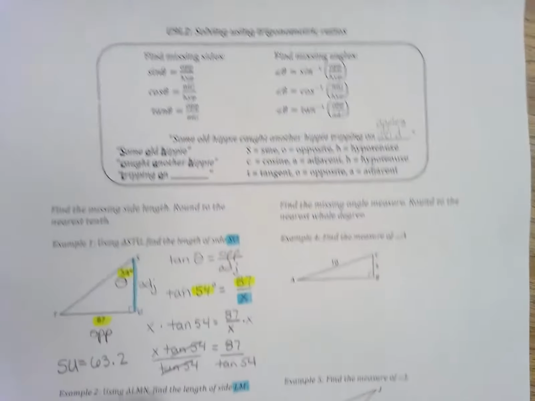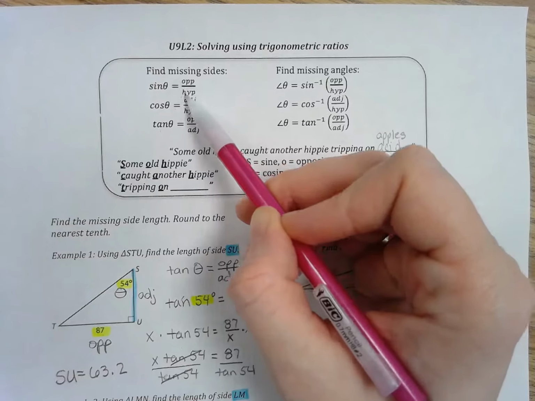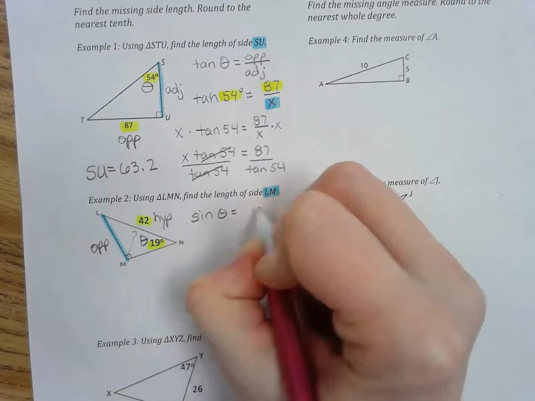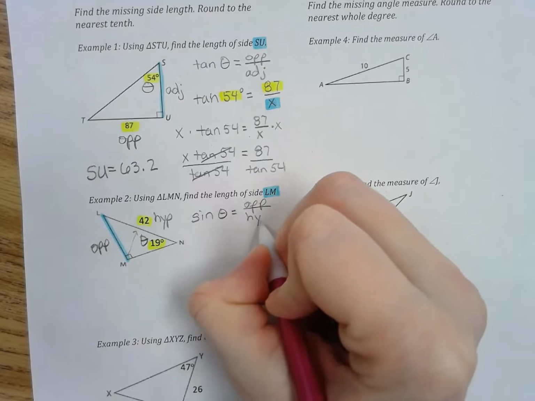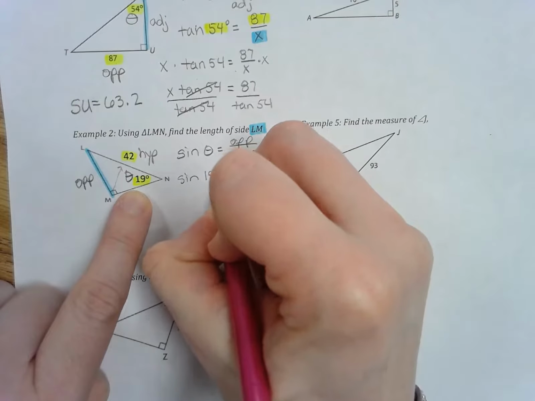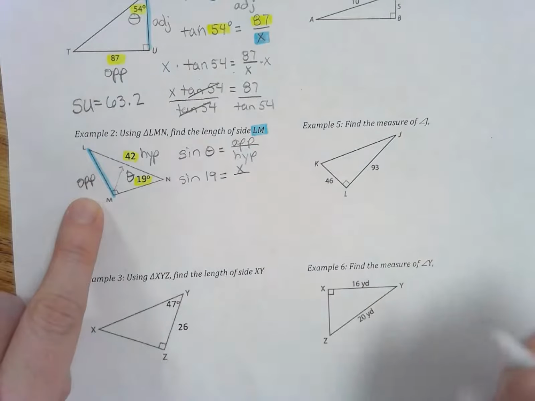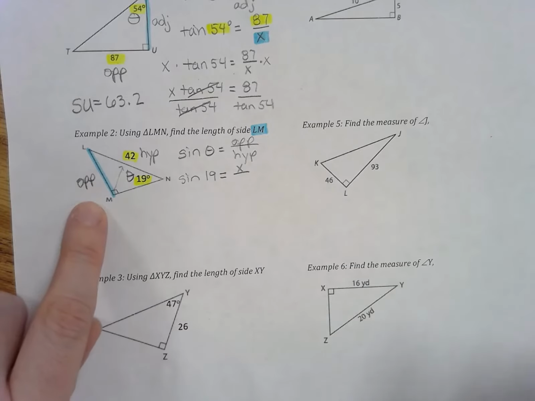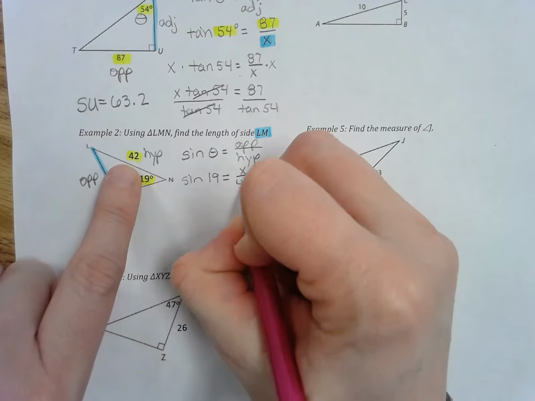Let's go and look at our ratios to see. SOH CAH TOA, well there it is. Opposite, hypotenuse, we'll use sine. So sine of theta equals opposite over hypotenuse. Let's plug in our numbers. So sine of our 19 degrees, which is our theta angle, is opposite. We don't know that, so let's use a variable. You can use x or m or q or whatever letter you want to use. I probably wouldn't use O, of course, because that could be confused with the number 0. And then our hypotenuse is 42.